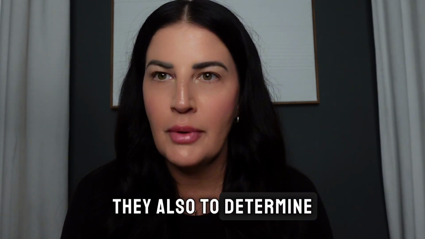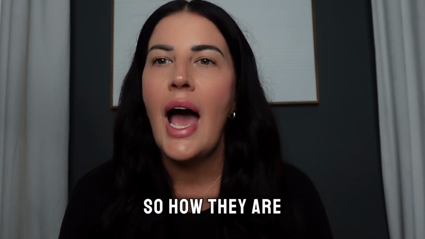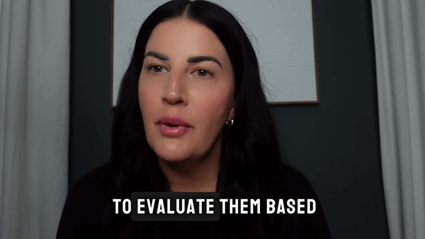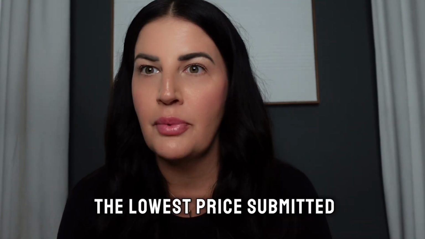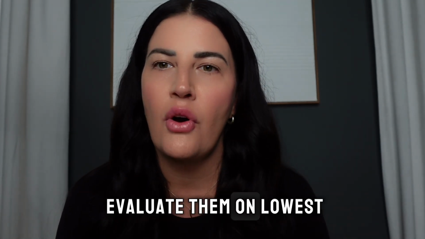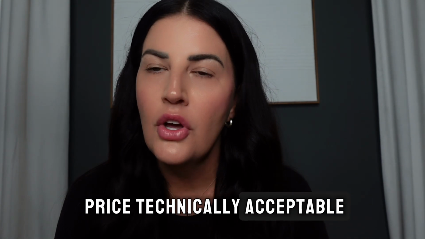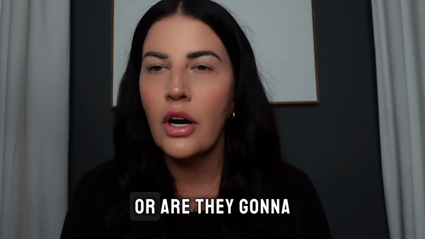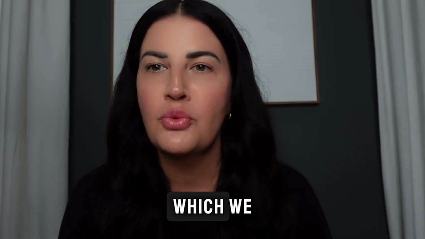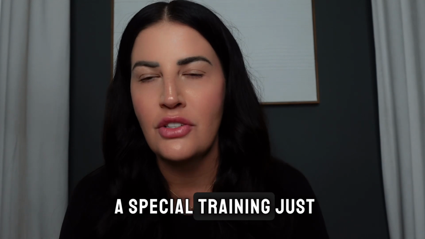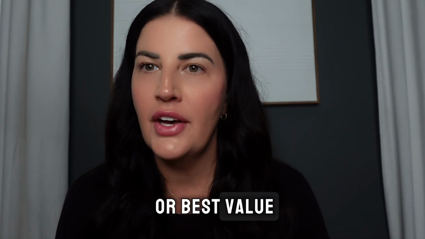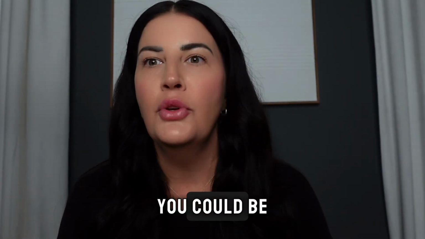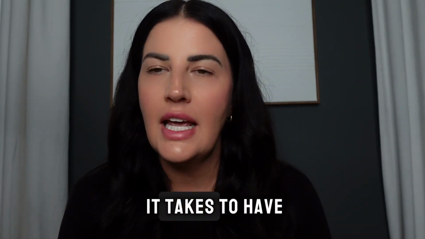They also determine the evaluation criteria. So how they are going to evaluate the proposals submitted. Are they going to evaluate them based off price and just award to the lowest price submitted? Are they going to evaluate them on lowest price technically acceptable? So you have to meet the technical criteria plus be the lowest price? Or are they going to do a best value or trade-off, which Bidvantage is actually offering a special training just on that, because a trade-off or best value does not mean that you are the lowest price necessarily. You could be, but that's not what it takes to have a winning award.